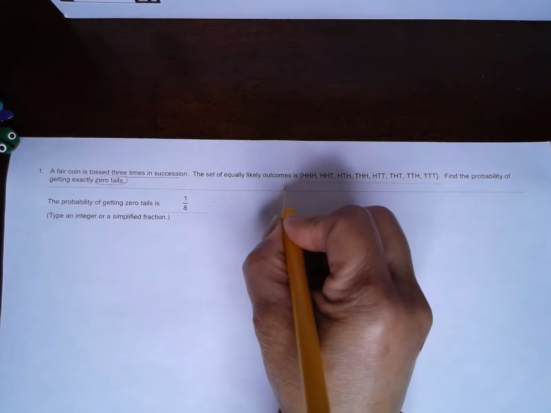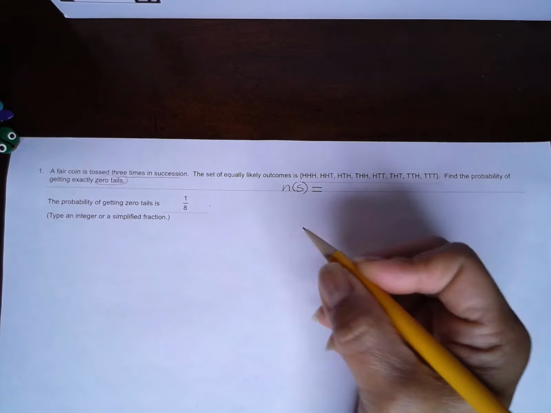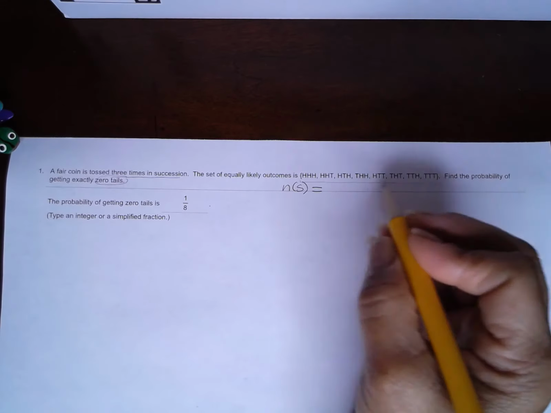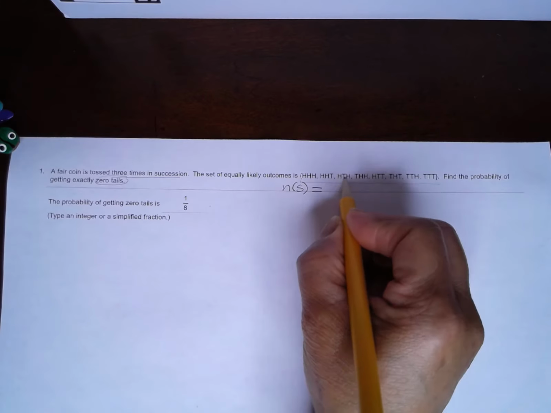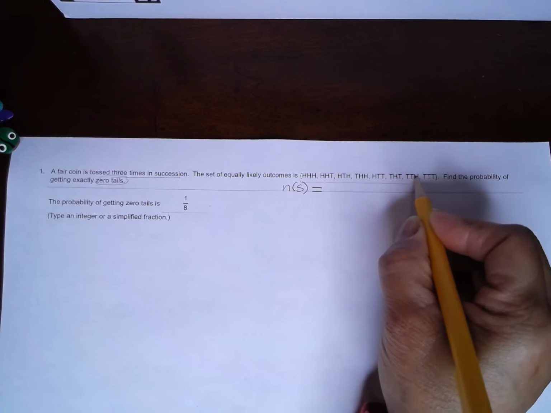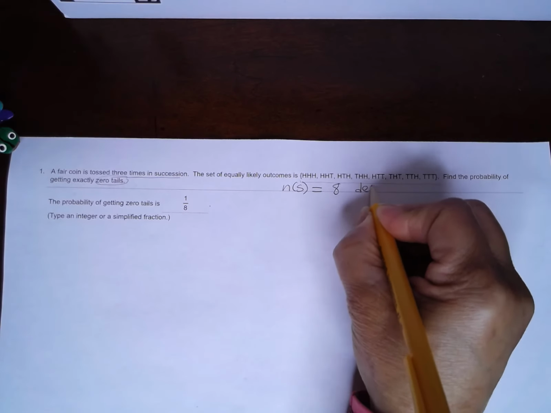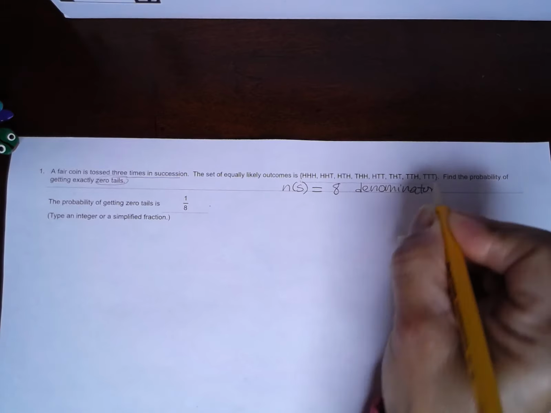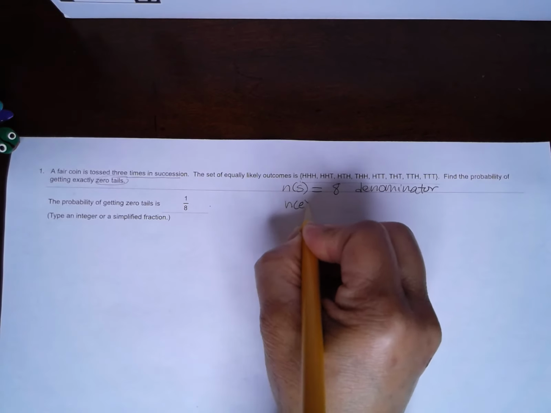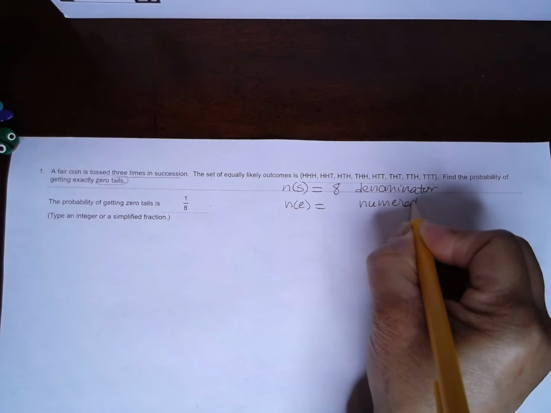So before we even answer the exercise, I know they're giving you the sample space. So here, n of s, because I know that that's how they explain it in the view 1 example. N of s is the number of outcomes that you have. 1, 2, 3, 4, 5, 6, 7, 8. So you have 8 outcomes, and that will be your denominator.